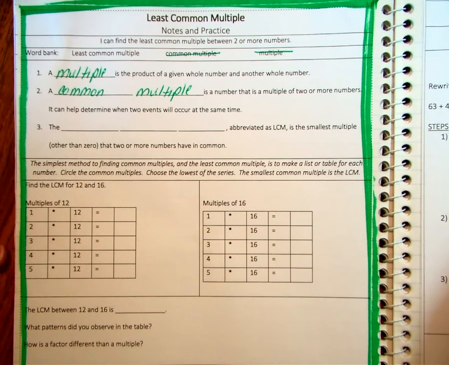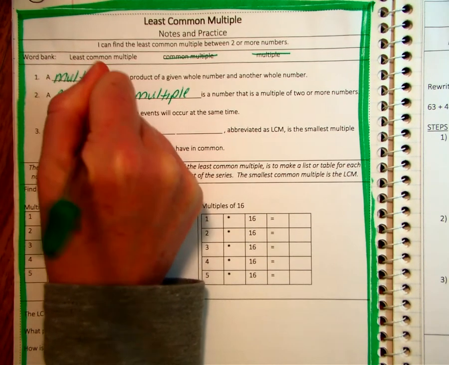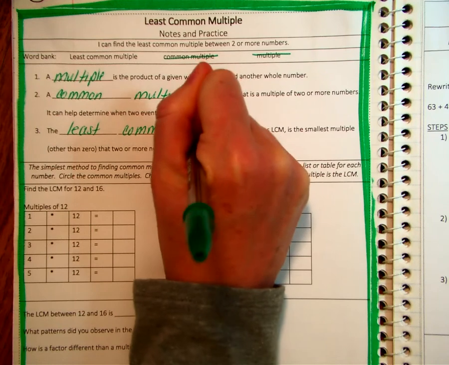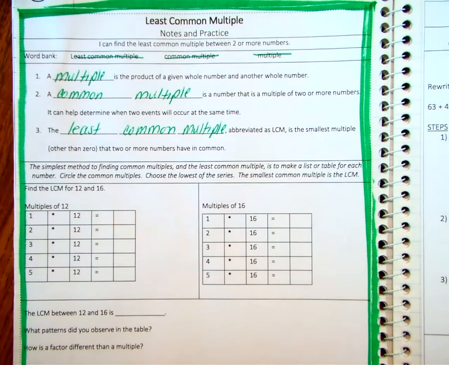The blank blank blank, abbreviated as LCM, is the smallest multiple, other than 0, that two or more numbers have in common. If you said least common multiple, you are correct. Good job. All right, you have finished the vocabulary section of AIM 15.